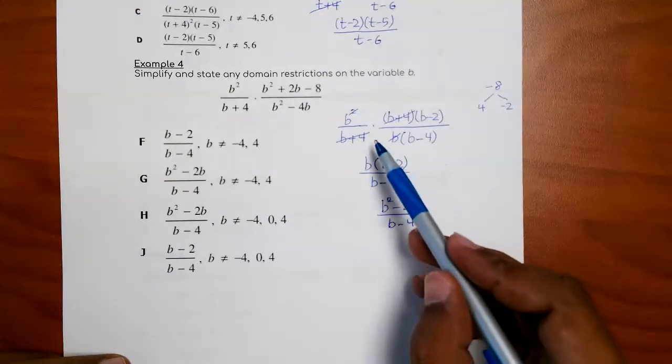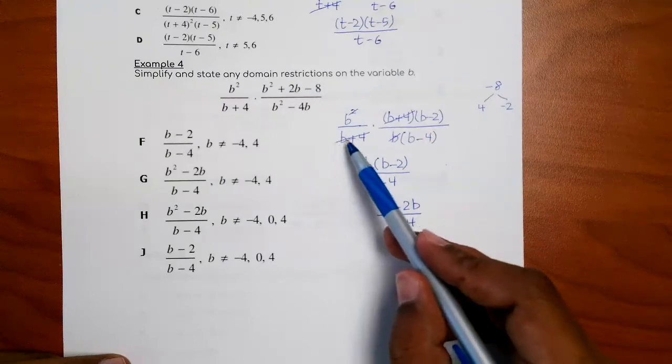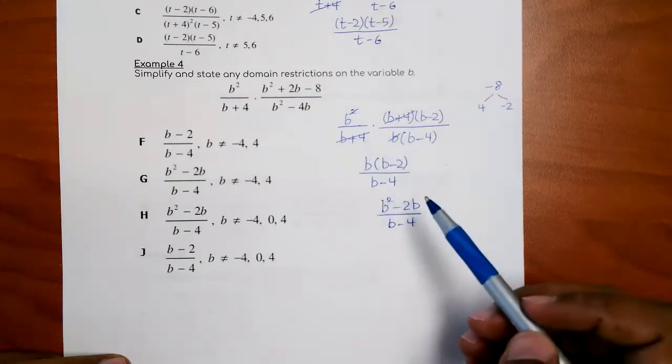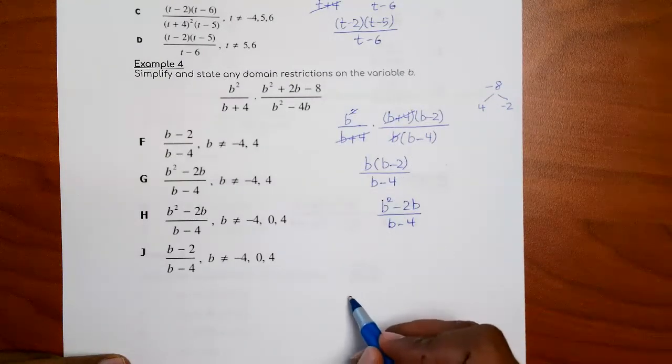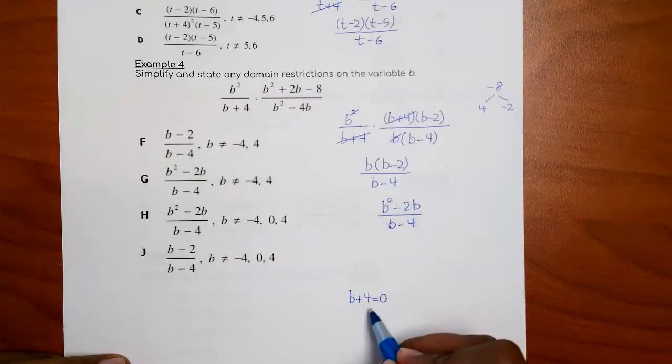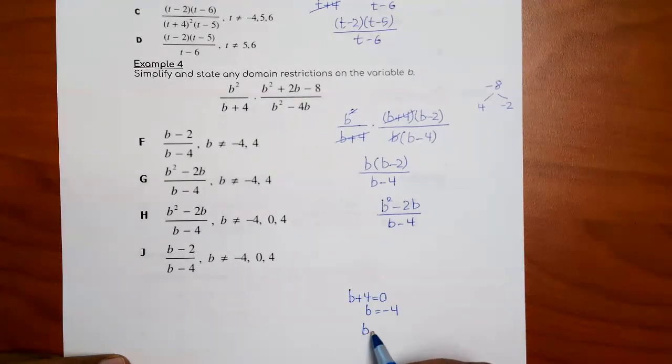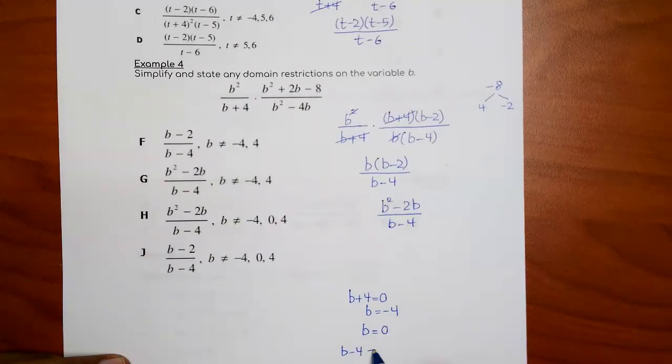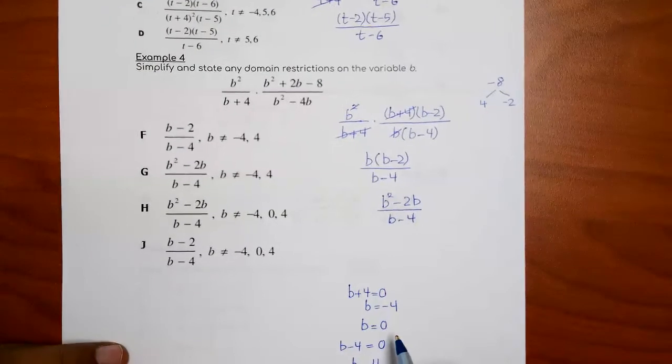Now, once you had this form, you had all the factors before you simplified. You could define your domain restrictions. B plus 4 is equal to 0, then b is negative 4. B is equal to 0, and b minus 4 is equal to 0 means b is equal to 4. So these three values, 0, 4, and negative 4, are your domain restrictions.